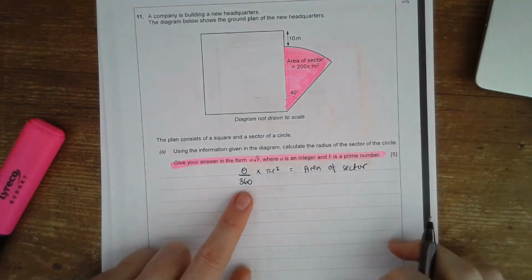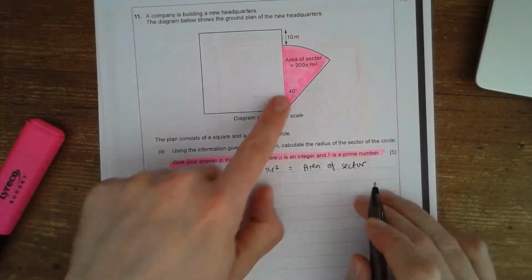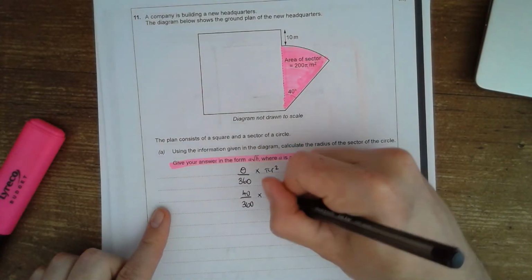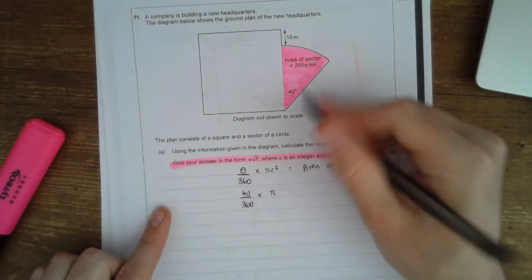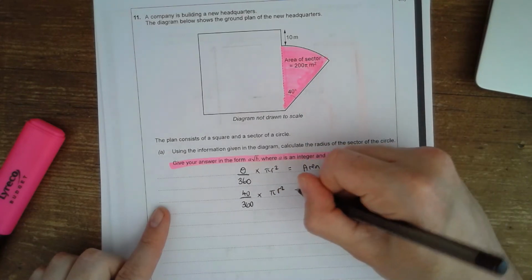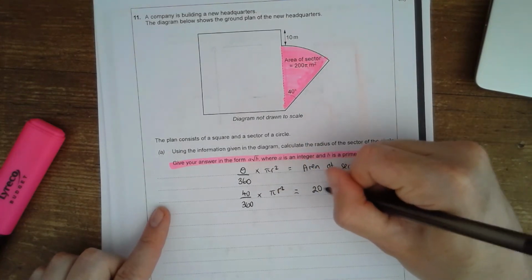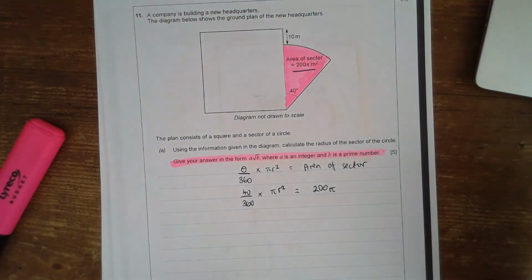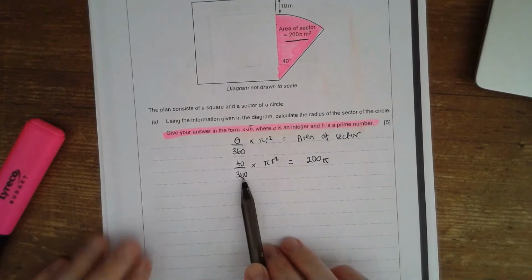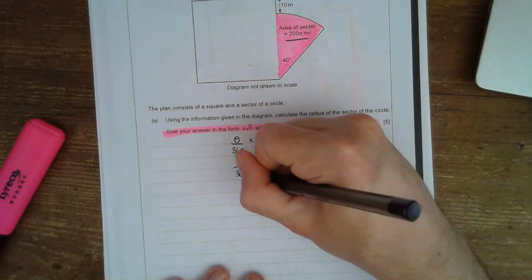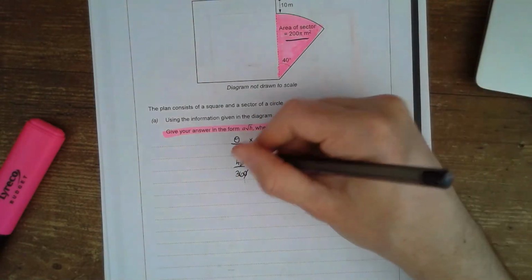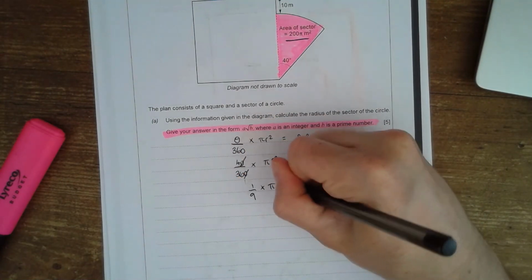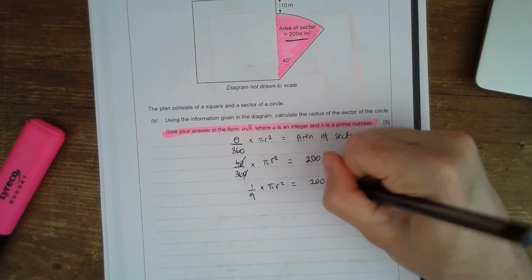What I'm going to do now is start substituting in the information I know. I know the angle is 40, so that's going to be 40 out of 360 times by pi. Now I don't know what the radius is, so that stays as pi r squared, but I can put that equal to 200 pi, because I'm told here that the area of the sector is 200 pi meters squared. Next thing I'm going to do is simplify the fraction, divide top and bottom by 10. 4 out of 36 is the same as 1/9 times by pi radius squared is equal to 200 pi.